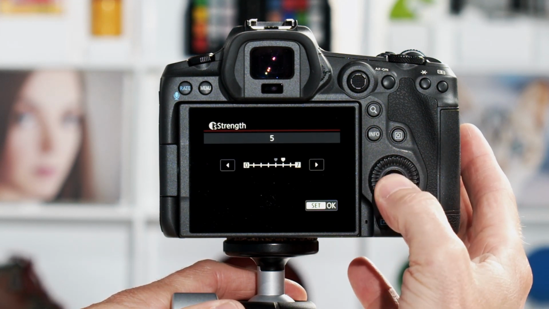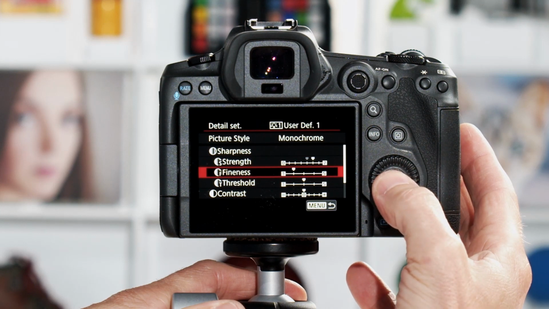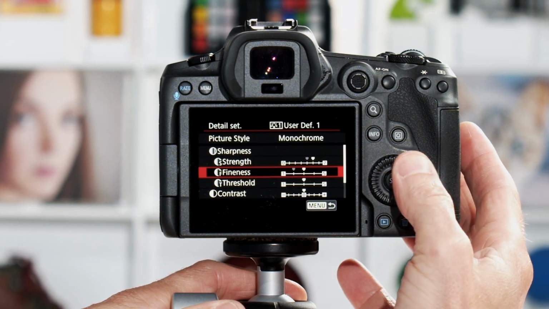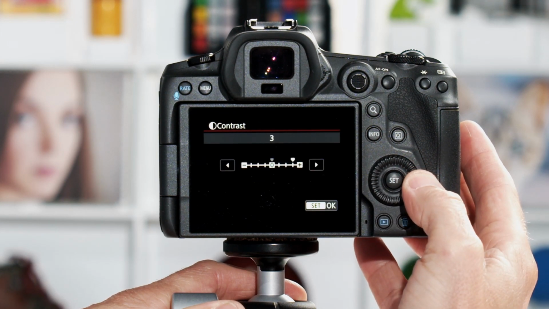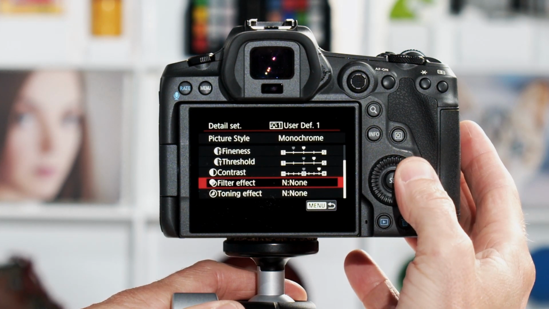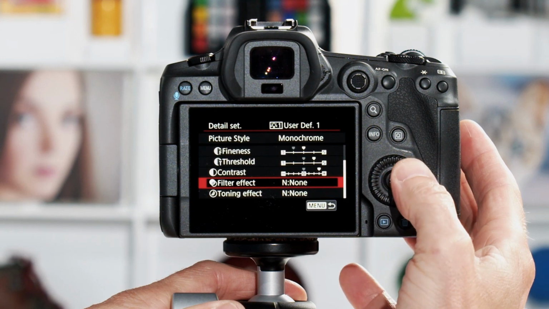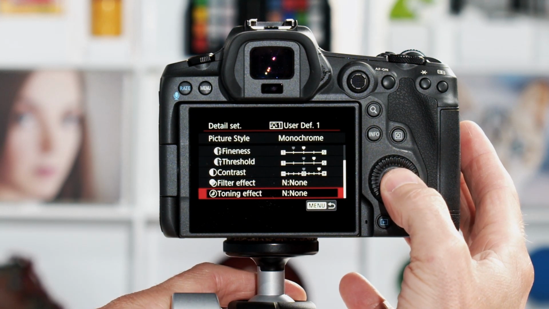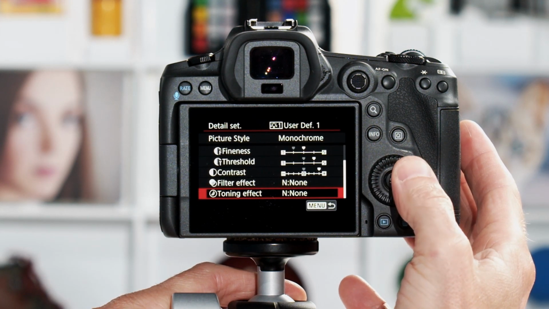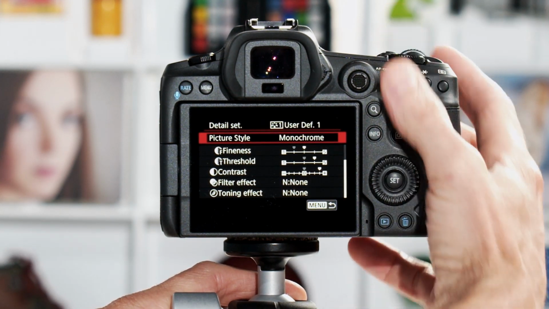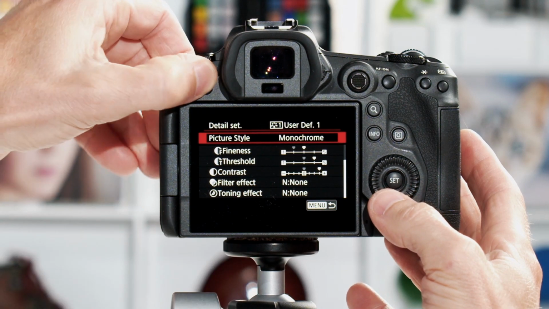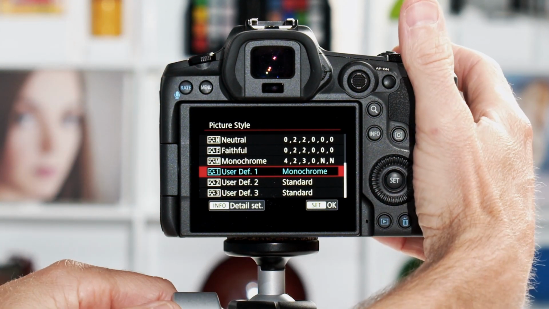And I do like to have this a little bit more edgy in contrasting, so I'm going to bump all these up one, and then I'm going to bump the contrast up a bunch. And I'm not going to worry about the filter effect, but you can come in here and have some fun when you're shooting the right colors. We're not going to worry about a toning effect here. And so when I have it set to this user defined, I'm going to hit menu to exit out of this. And so that's currently selected.